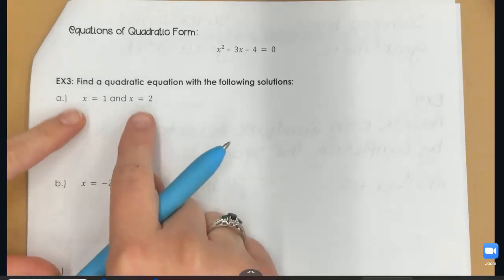Welcome back to part two. We are now going to look at equations of quadratic form. And what that means is if we are starting with our solutions, can we find the equation that we started with? So if we think back to the steps of solving by factoring, we factor, which means we get our double parentheses, we set each of those parentheses equal to 0, and we work until x is by itself.